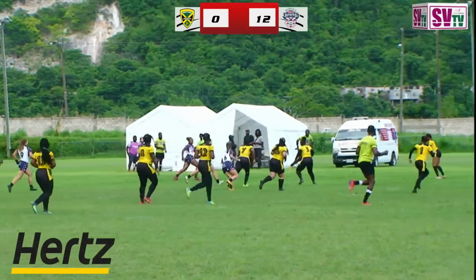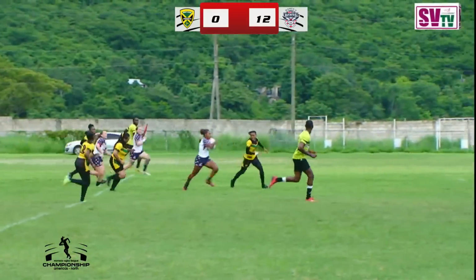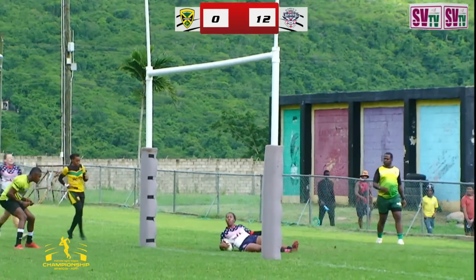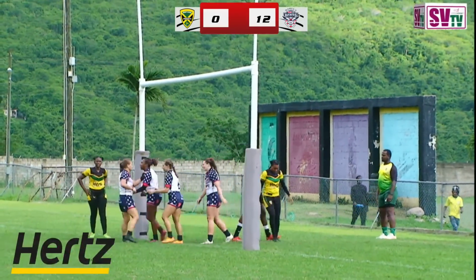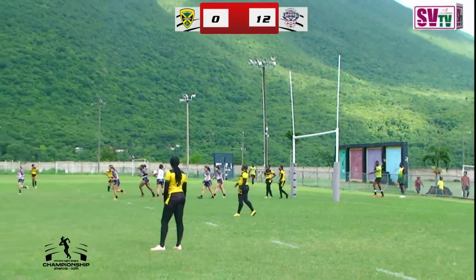Sam Black-Keels, your captain, with the pass. Brittany once again with the ball. We saw Brittany score a try just a few moments ago. Brittany placing it right under the posts. Congratulations, Brittany, on your second try here for this North America's Championship in the lovely Kingston, Jamaica.